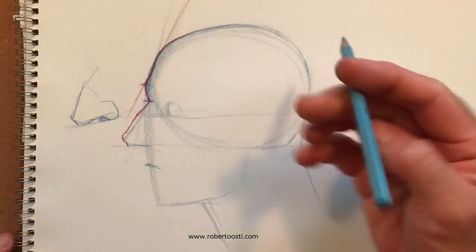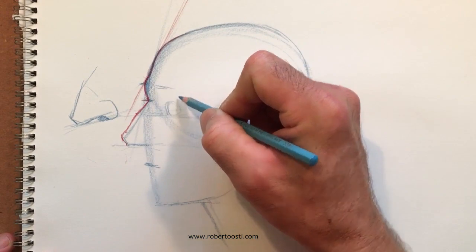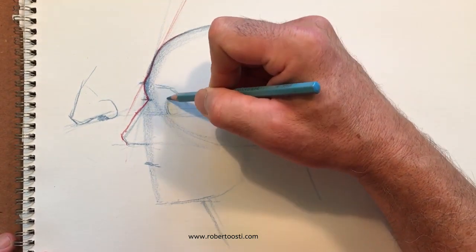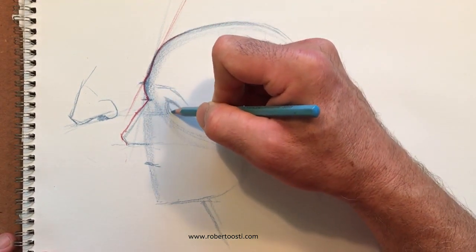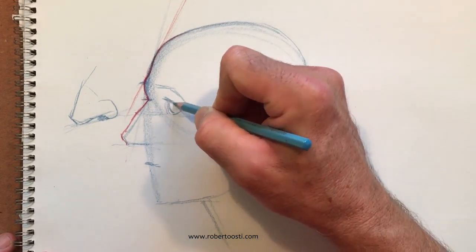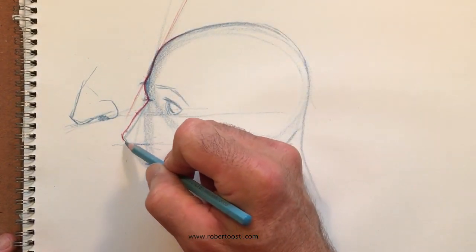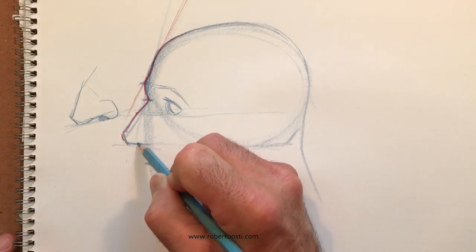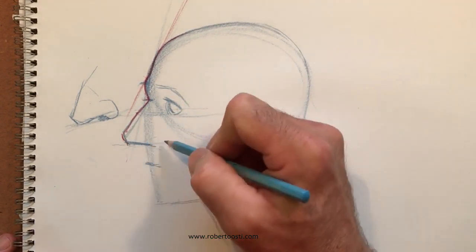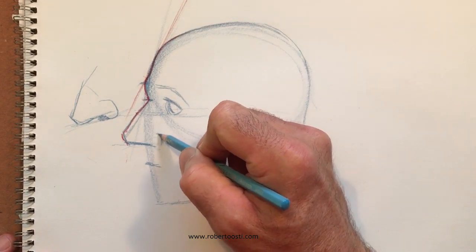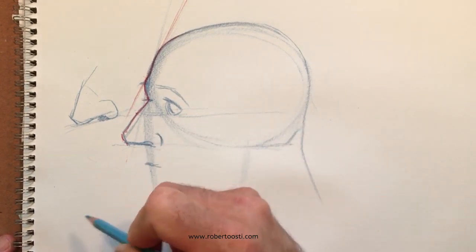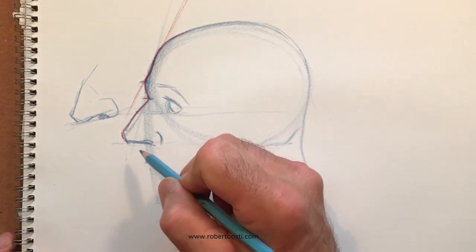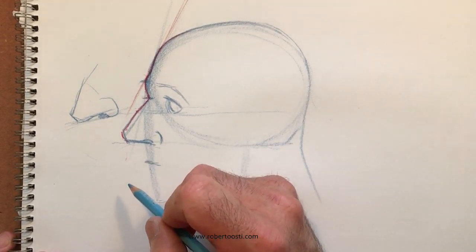So now below here, the brow ridge, right here, eyes, and now here, let's make it a little bit sloping upward like this, right? The wings of the nose, the nostrils, and now I want to block in the lips.